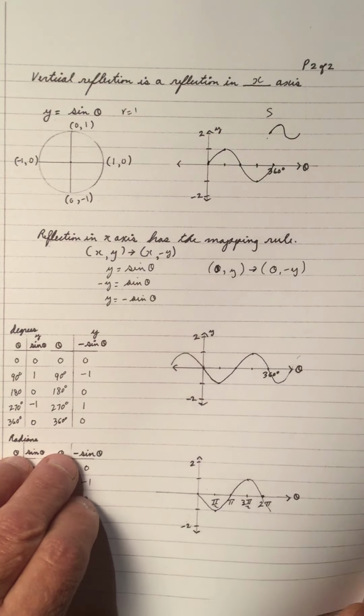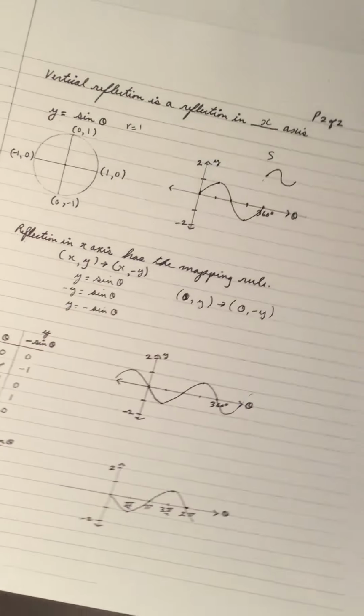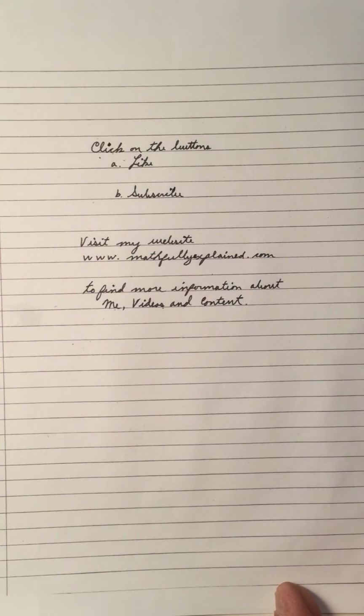So that is the video on the reflection of the sine graph. And the reflection is the vertical reflection in the x-axis.